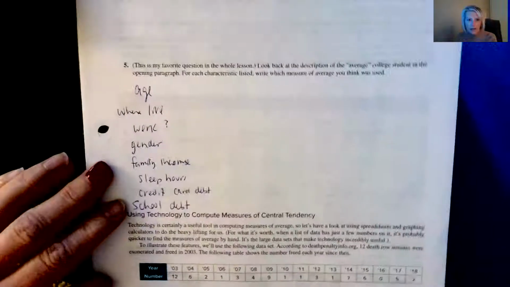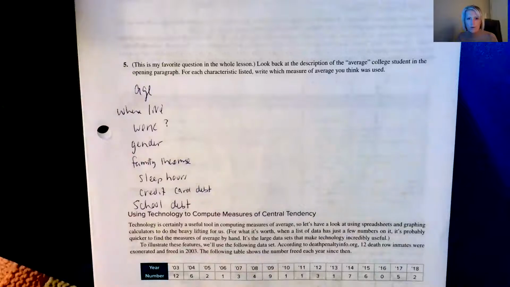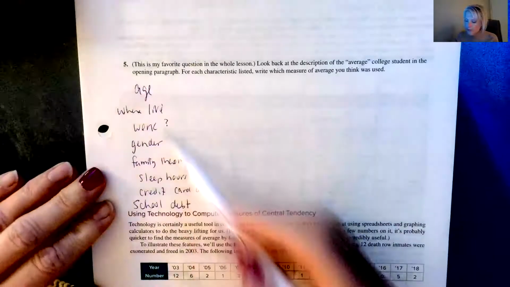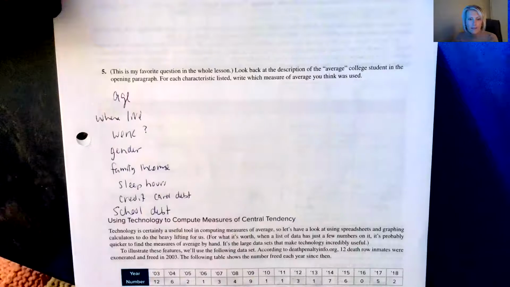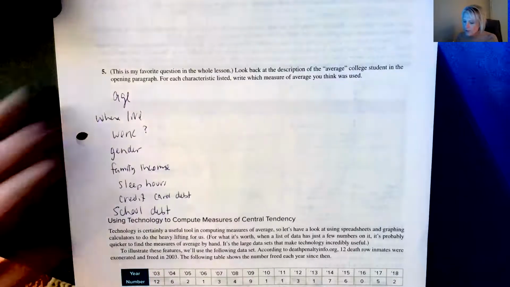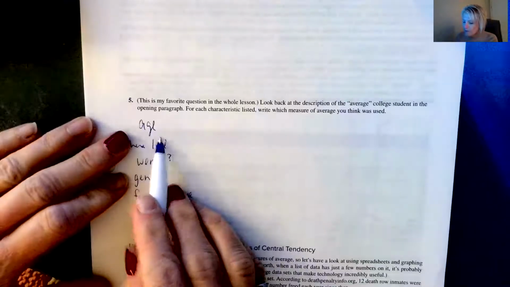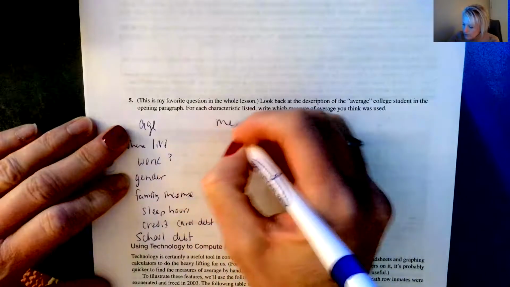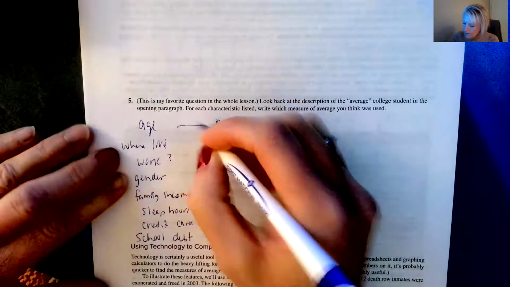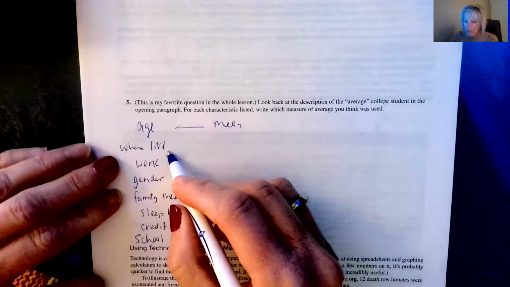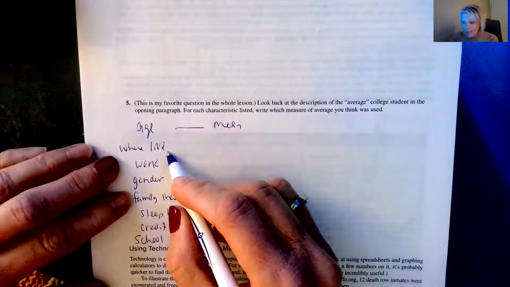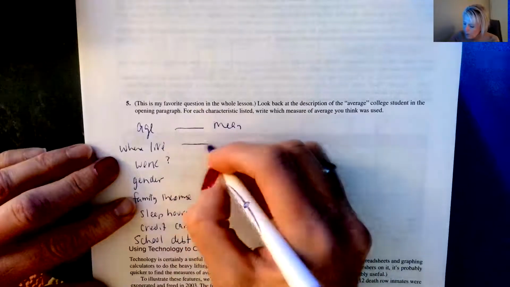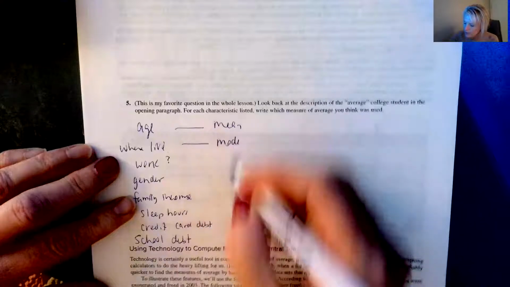Then question number 5, this is my favorite question in the whole lesson. Look back at the description of the average college student, which we kind of did. It says, for each characteristic listed, which measure of average do you think was used? So the average age, I would say the typical age was probably the mean. Where do you live? Most likely would be maybe the mode. It's categorical data.